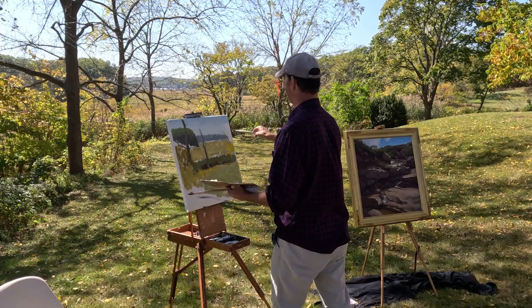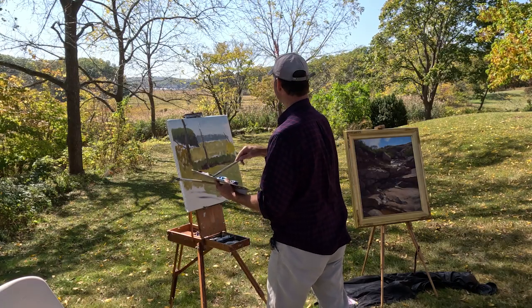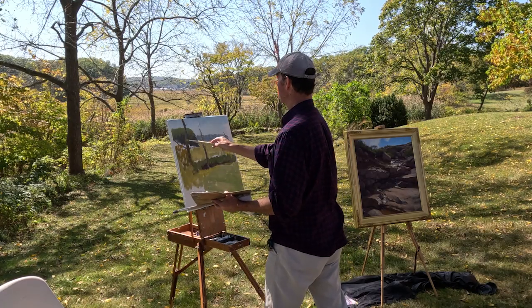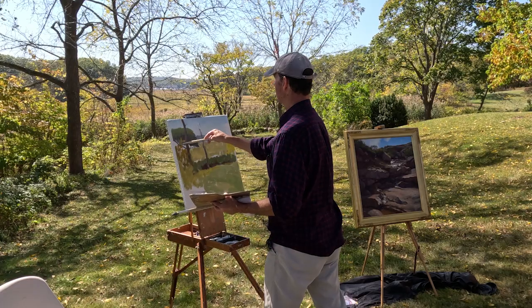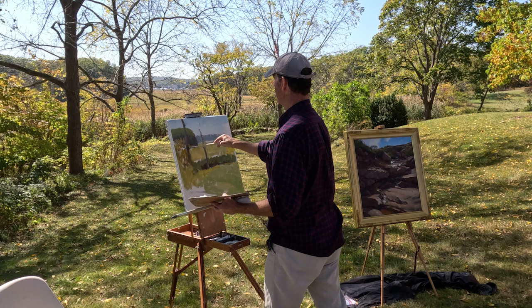So, there's a lot of different yellows and greens here. This is an ochre yellow out here on the top of that. A little bit right there.